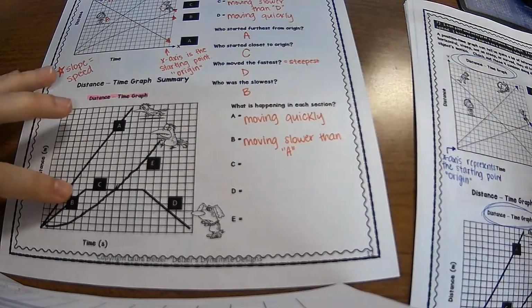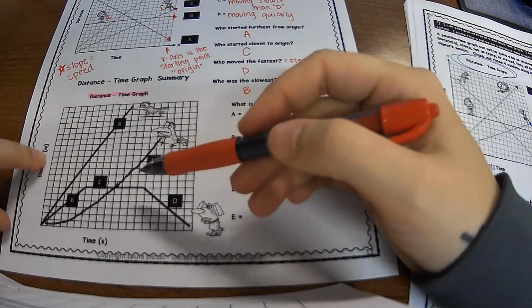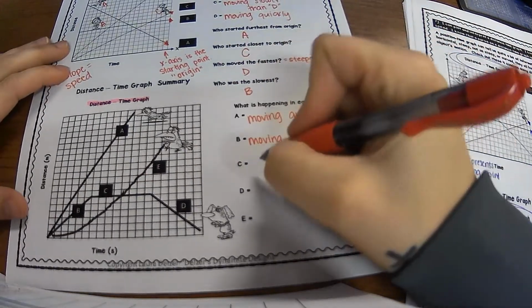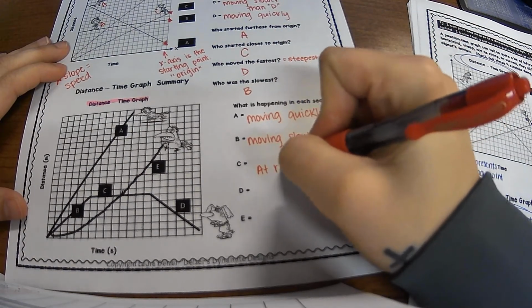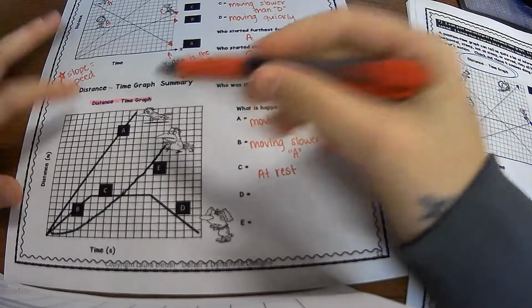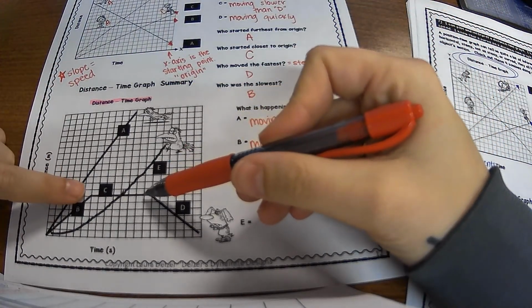C, we have a flat line. The distance is not changing, so C is at rest. Any flat line on a distance time graph is going to be at rest.